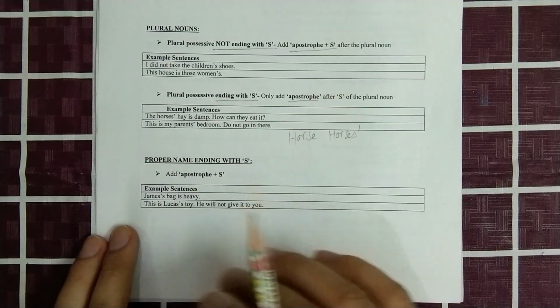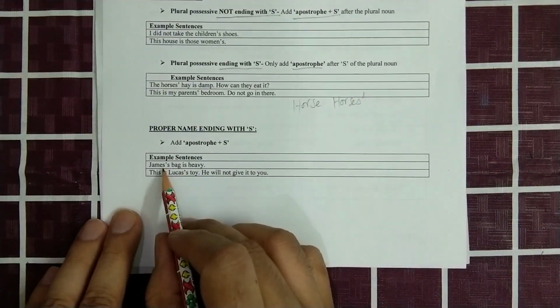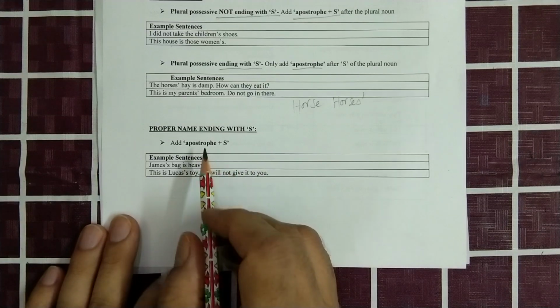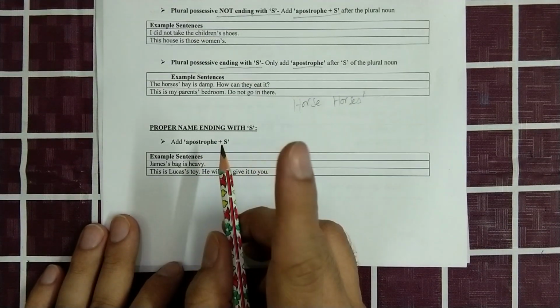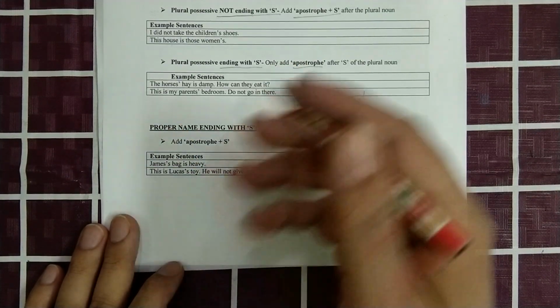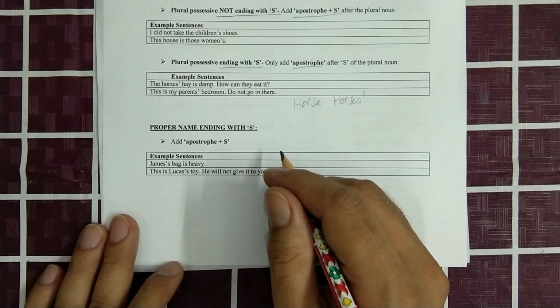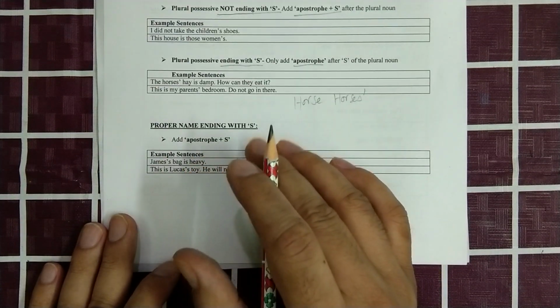All right, so let's take a look at the examples. First of all, sometimes when proper names end with s, we have two ways to use apostrophe. You can call it a relaxation there.